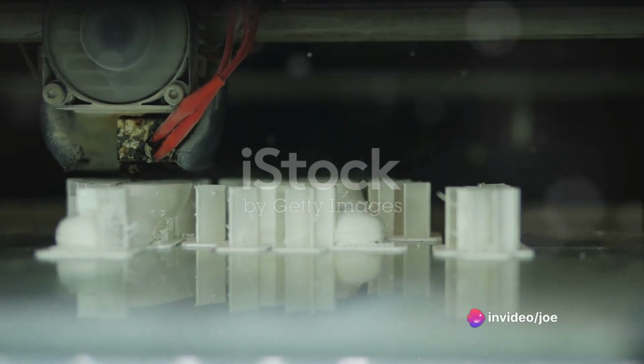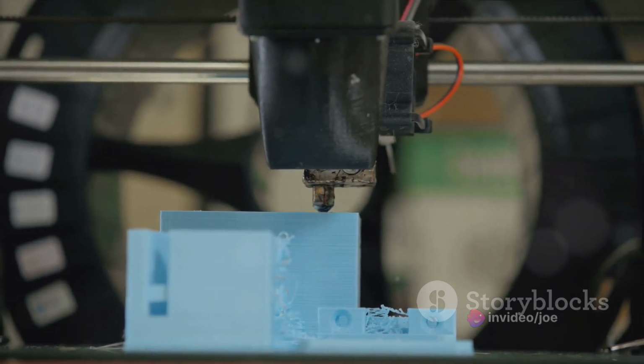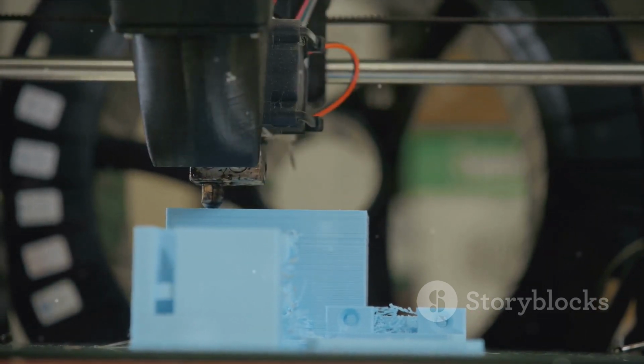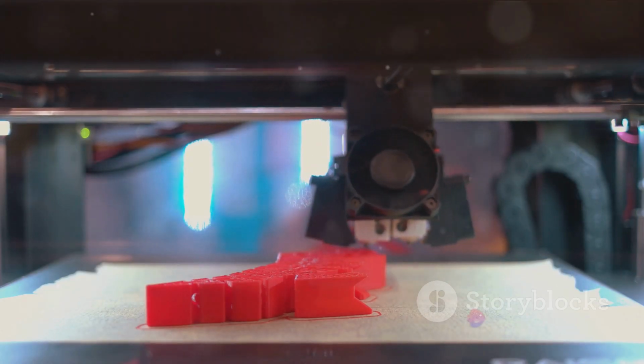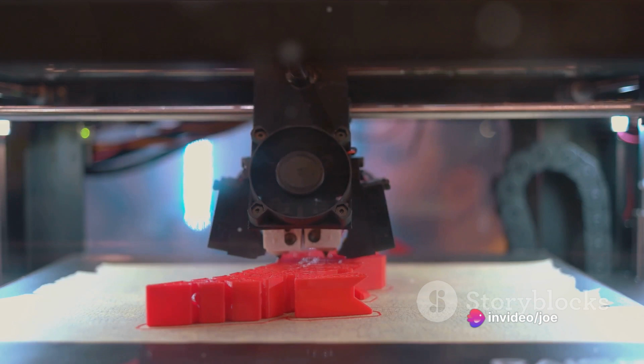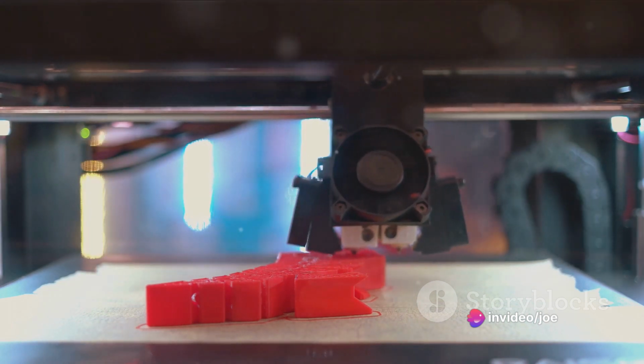One of the main benefits of using AI in 3D printing is its ability to ensure precision and accuracy. AI algorithms can analyze the 3D model and make predictions about how the final print should look. This helps to eliminate errors and results in a print that's as close as possible to the original design.